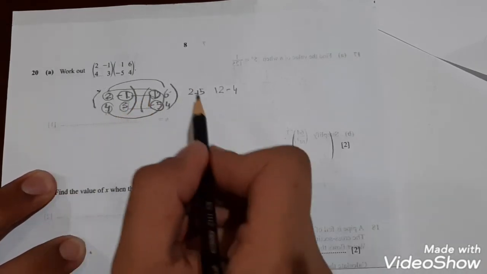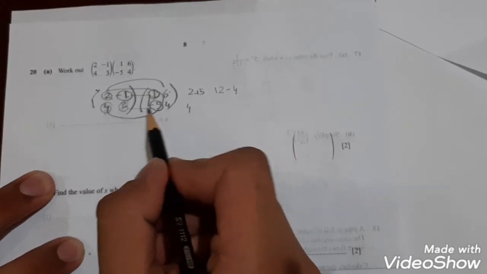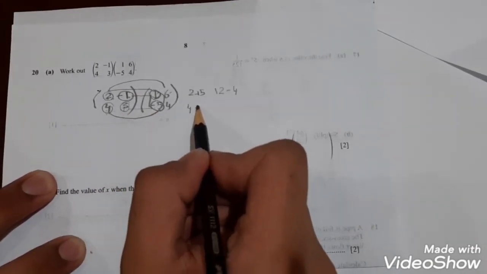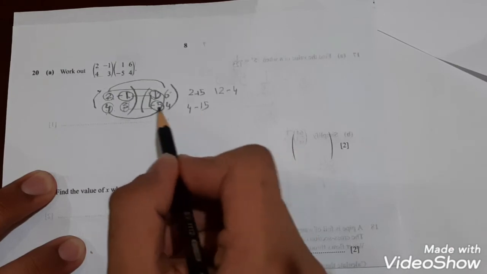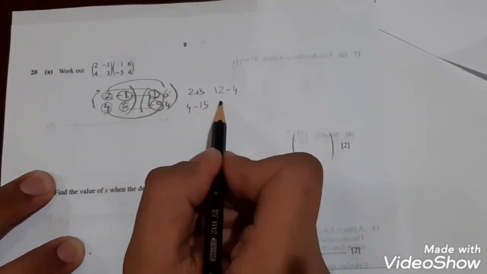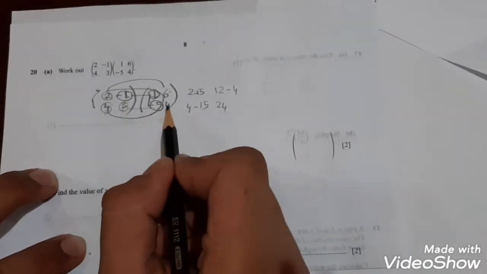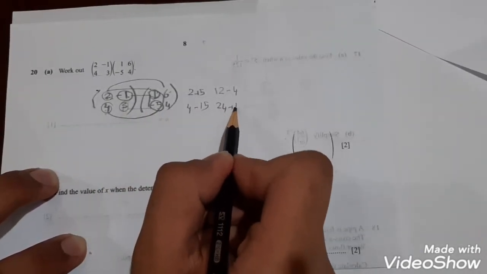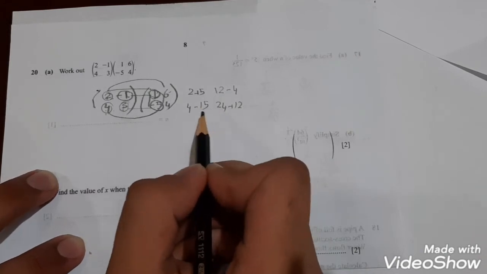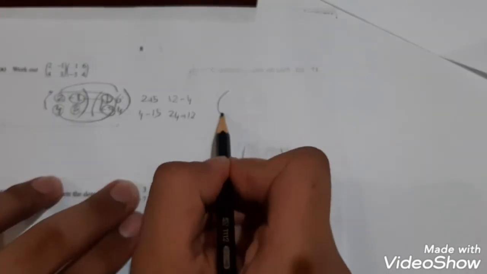So 4 times 1 is 4. 3 times negative 5 is negative 15. The bottom right number is 4 times 6, which is 24. 3 times 4 is 12. Now we just add all these numbers up, and this is the answer we get.